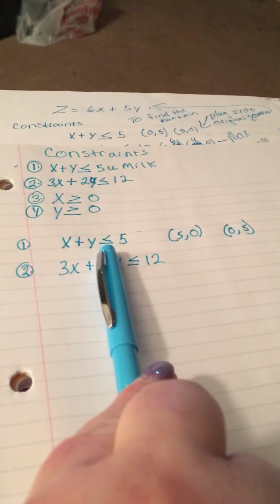So to get the answers, we would bring the 3 over and divide it. So that would give us x equals 4, y being 0. Now we will zero out this side. We have 2y equals 12. We will bring this over and divide, which would give us 6. So then we would have 0 for x and 6 for y. That's our point so far that we will graph.